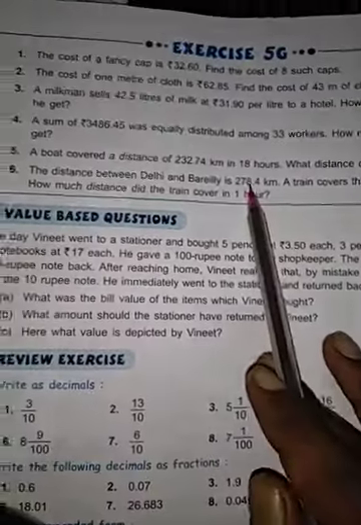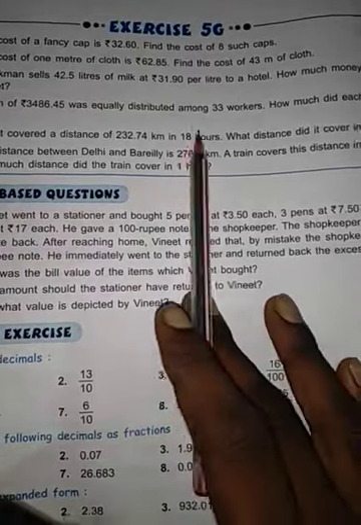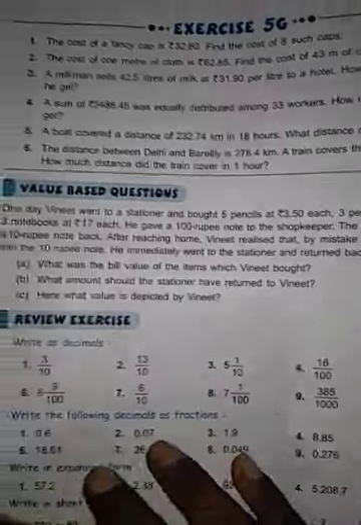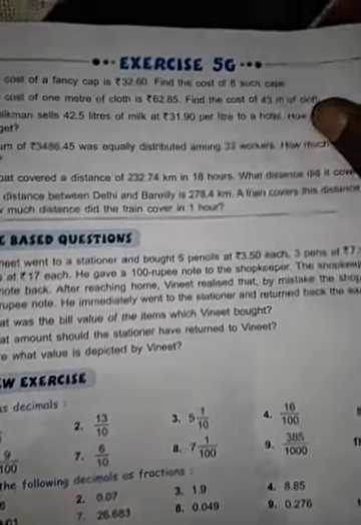Exercise 5G is based upon the word problems on division and multiplication of decimals.